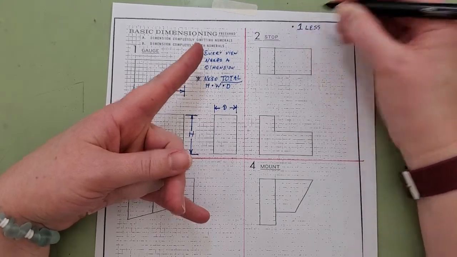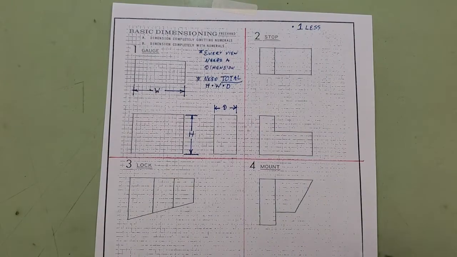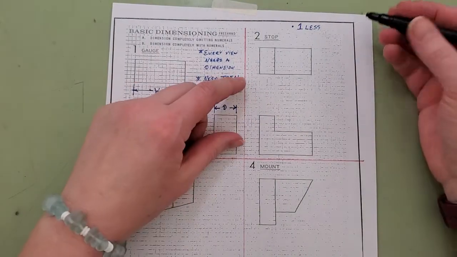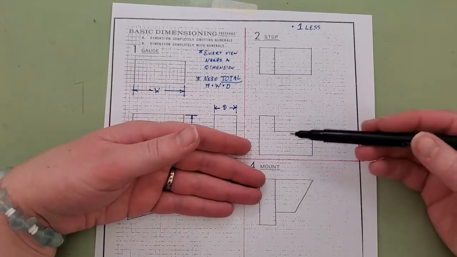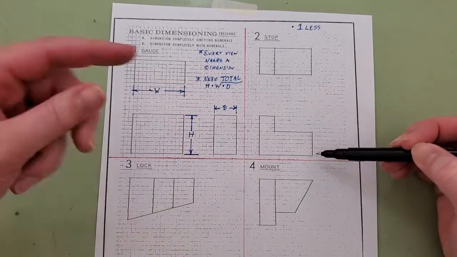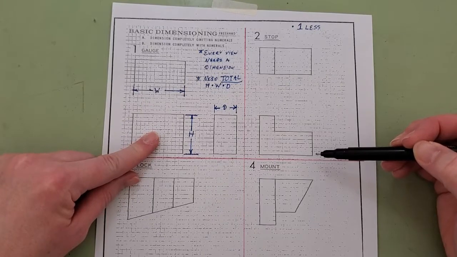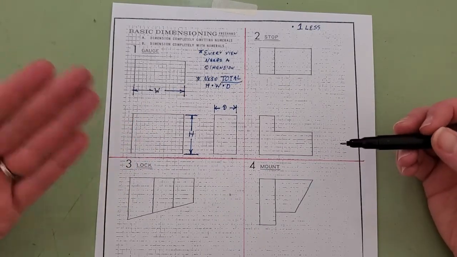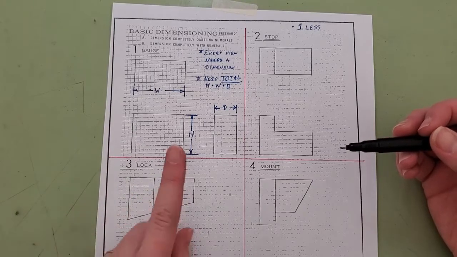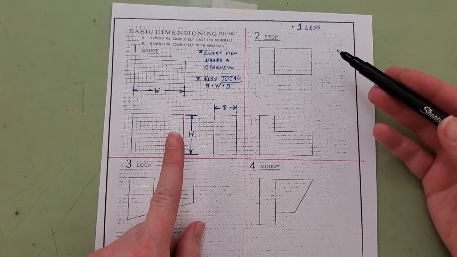Okay, yes, I'm writing these rules down. I'm using this as an example and as a note page. The thing is, we are going to be needing the total height, but you can see that there's variation in this shape. It's no longer just a rectangle. So when we're trying to decide how many dimensions we need in order to fully dimension it, but not over dimension it, we're going to use the rule of one less.